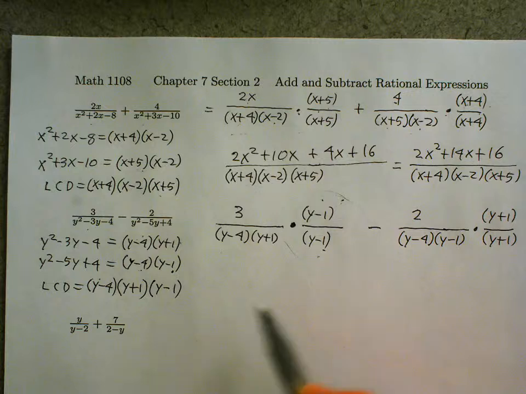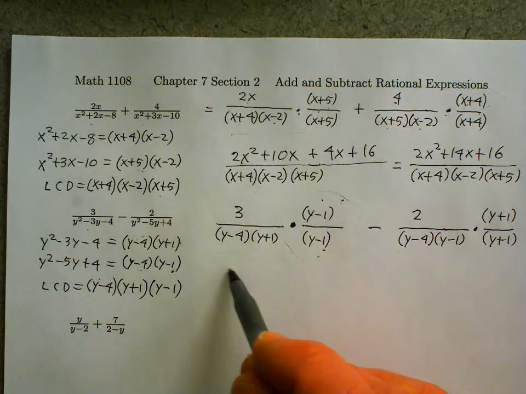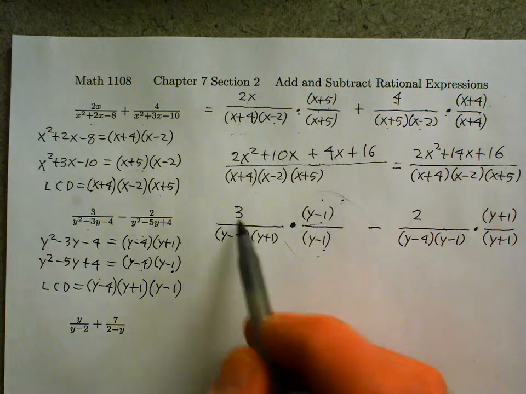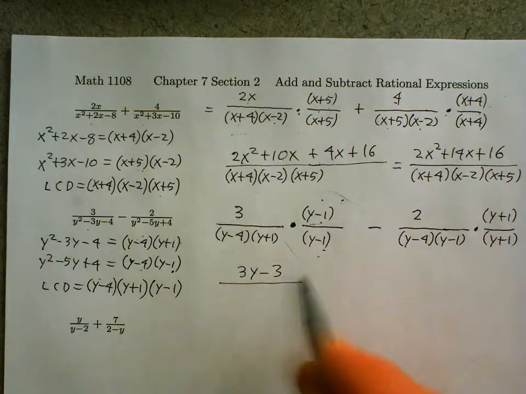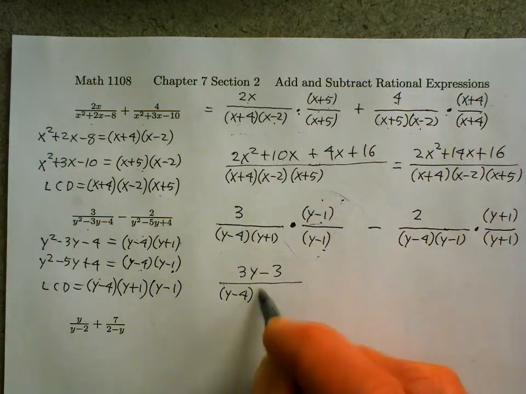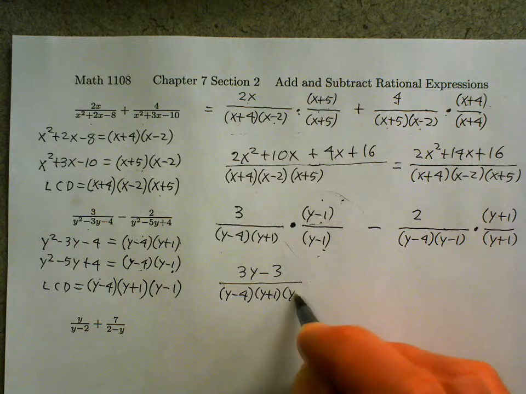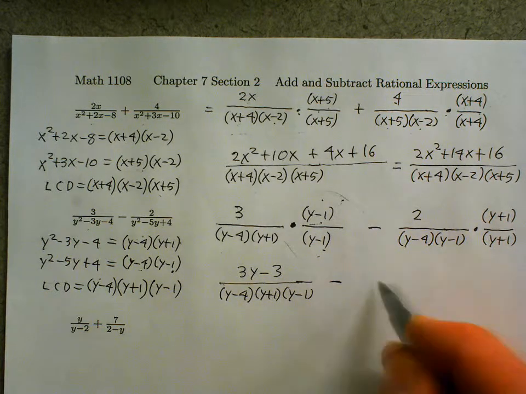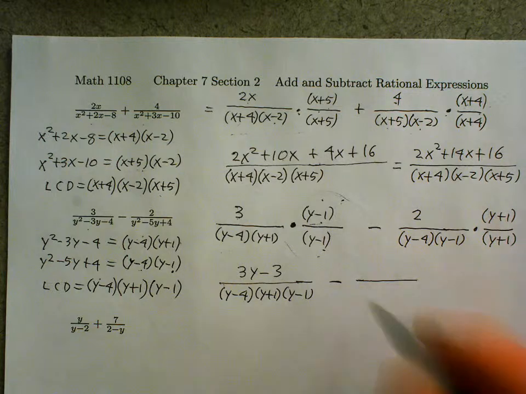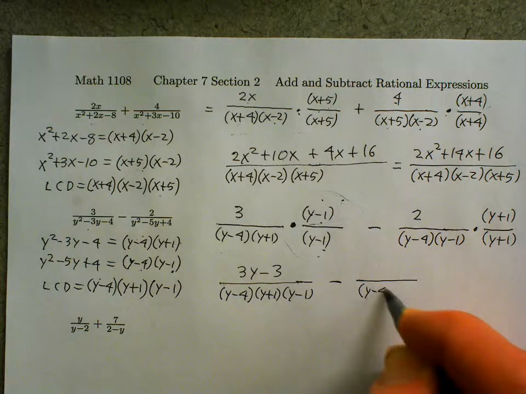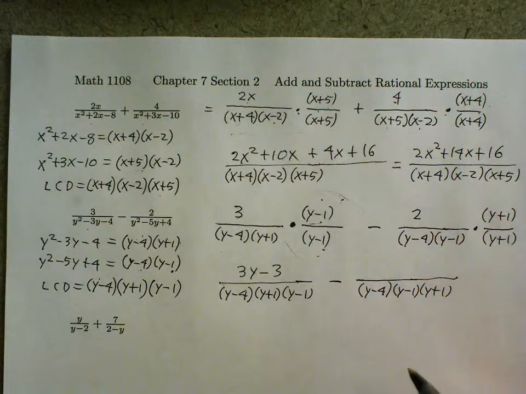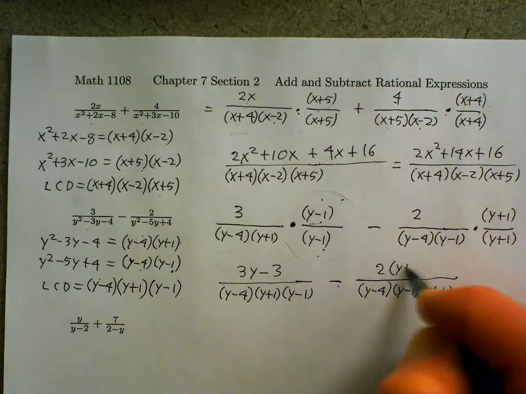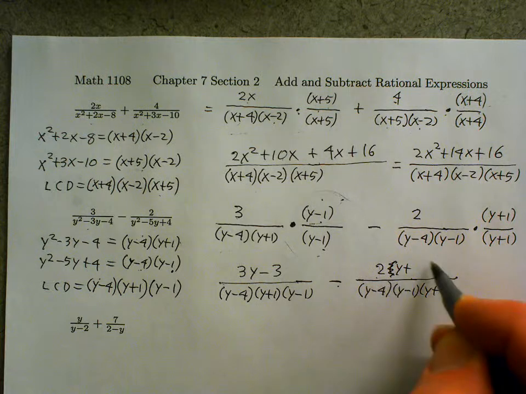Okay, we'll proceed to the next step. We'll do this in a couple more steps. So this numerator, when we multiply 3 times y minus 1, we get 3y minus 3 over the common denominator. Then we're going to subtract this fraction. So this one is minus 2 times y plus 1. Whoops, I'll just write 2y plus 2.